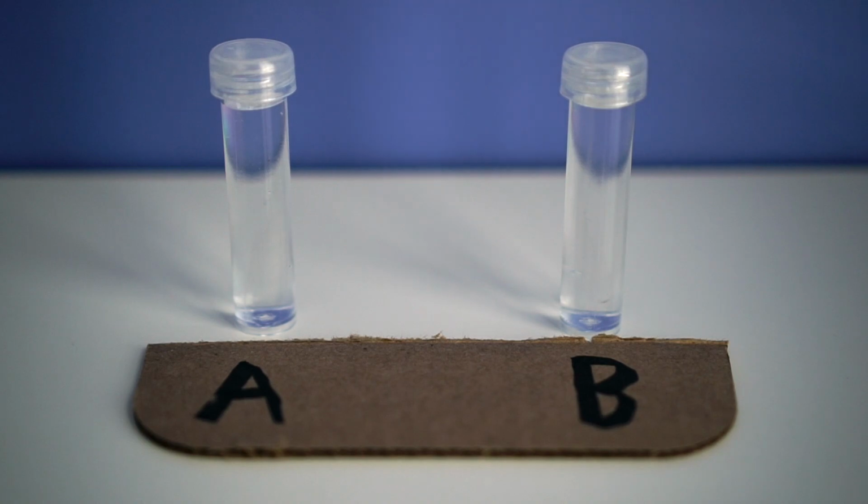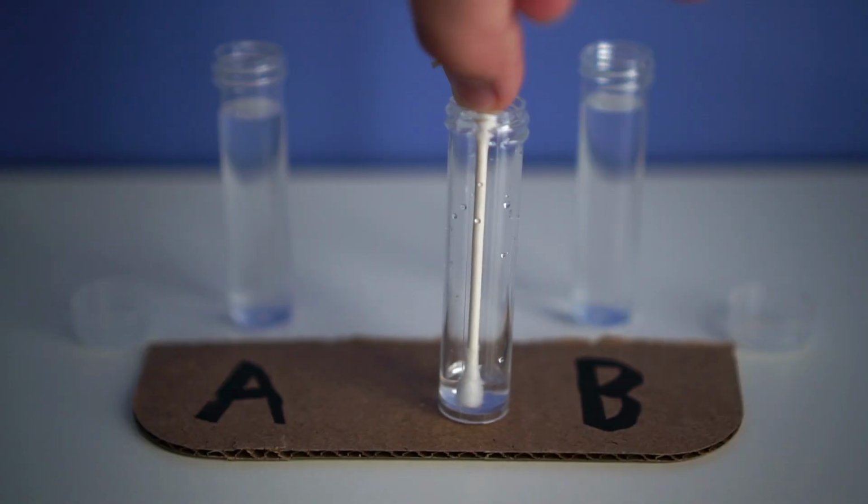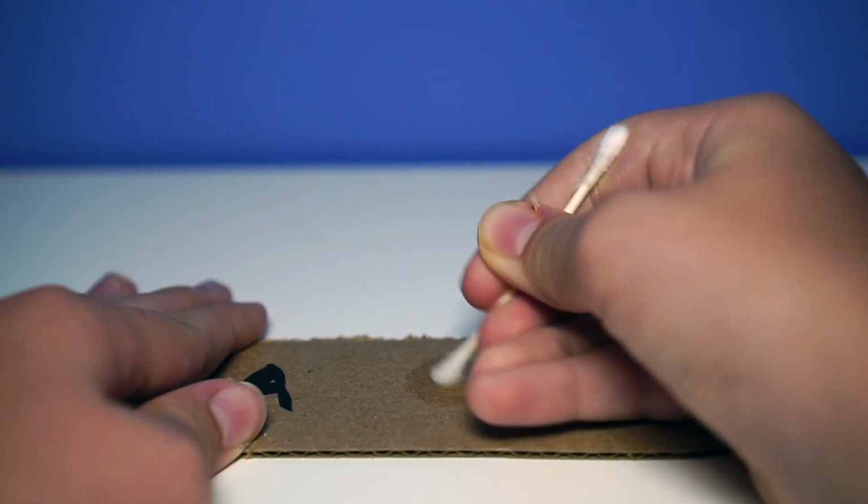So we're starting with 2 vials filled with water. I have randomly placed the virus in one, none, or both of the vials. Now we're going to add a little bit of both vials to this vial. Then we're going to mix it. Now we're going to dip a Q-tip into the vial, and then we're going to spread it on this piece of cardboard. As you can see, it glows under UV light. Since it is glowing, one or both of the vials contain the virus.